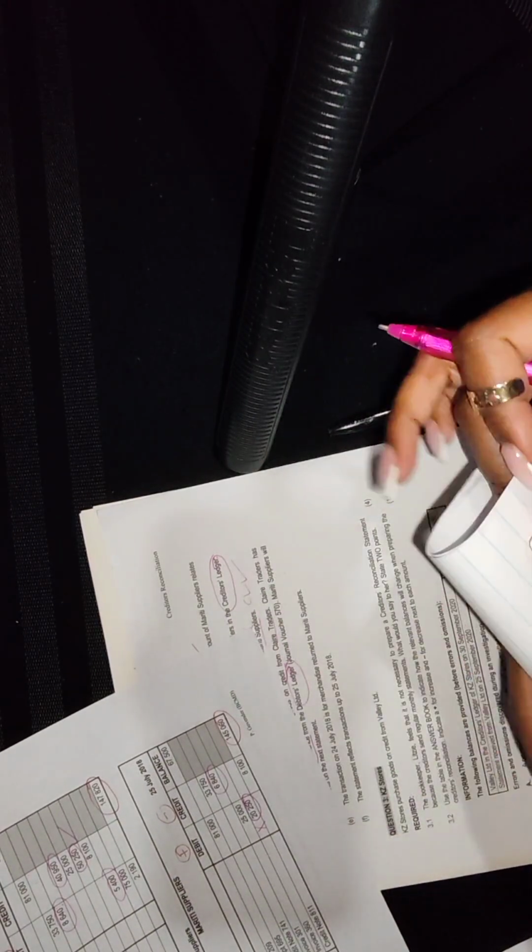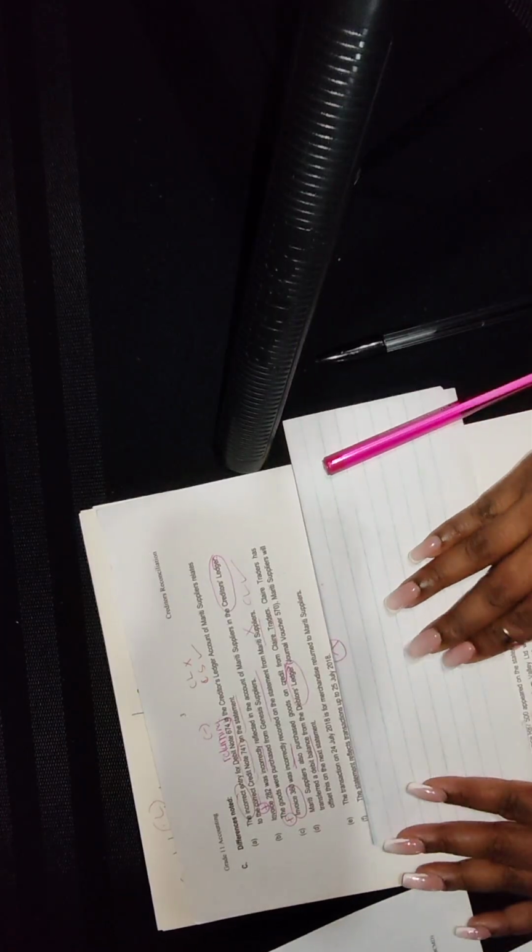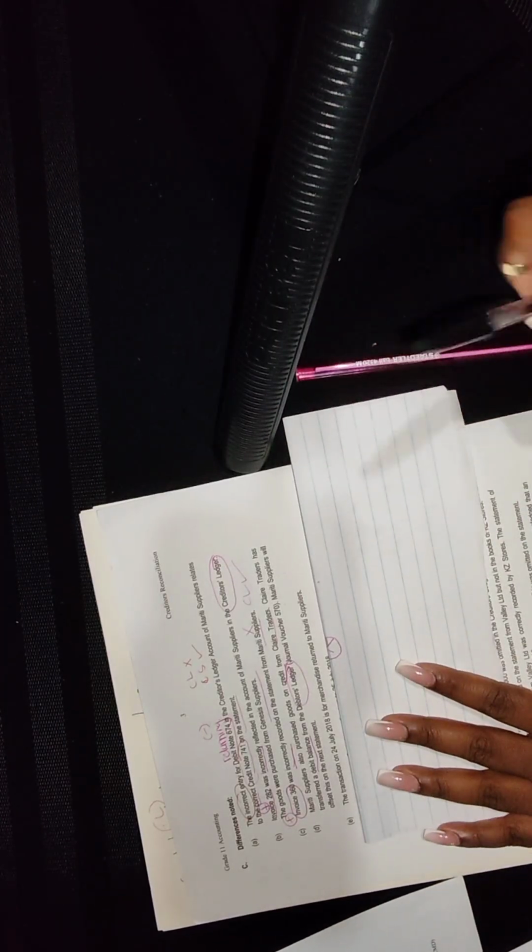Now, the trick here to always get this question right is basically to just read what they are telling you with understanding. So in the debtors ledger, which is an asset, we have Mariti suppliers.